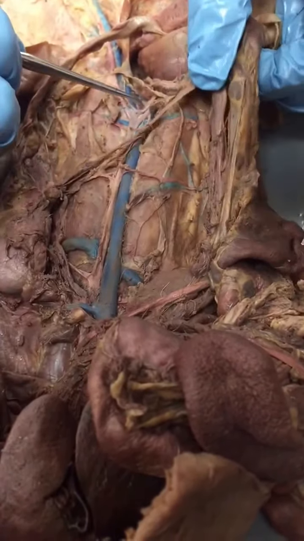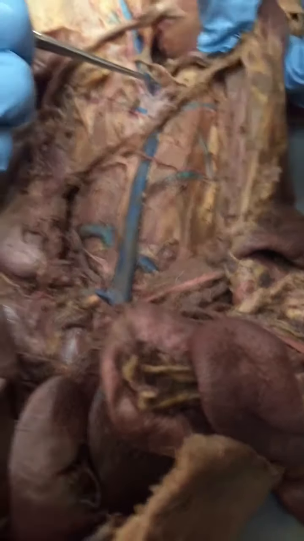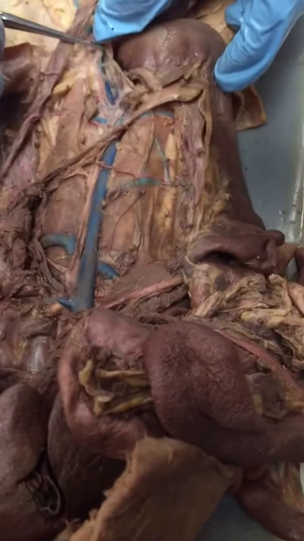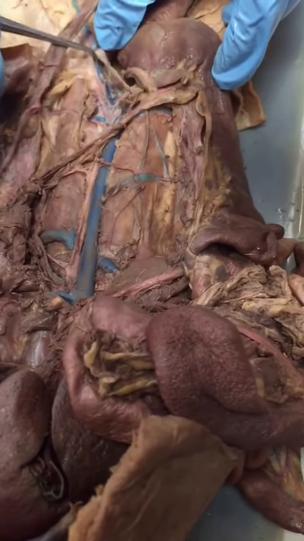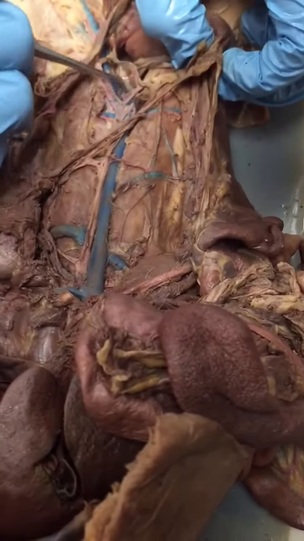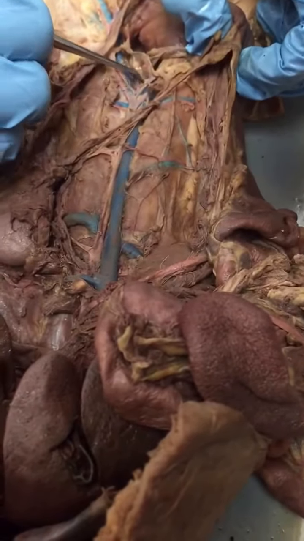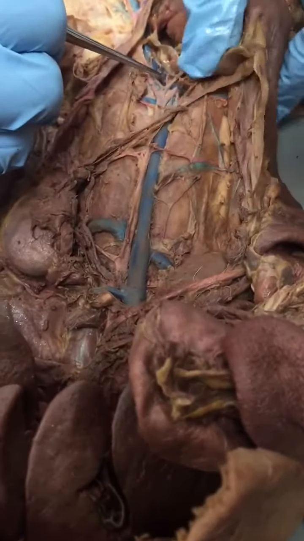Now the common iliac here still has two important branches. It has the median sacral vein running parallel to the median sacral artery right here.